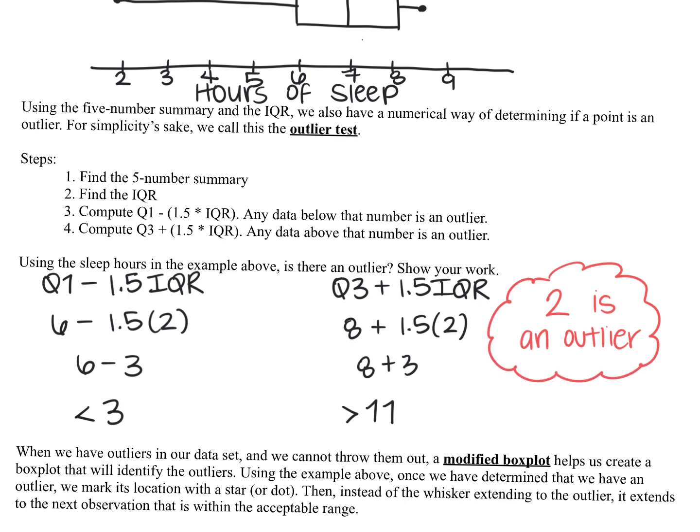I wouldn't, just looking at the set of data, say 2 is an outlier, just because it's not a huge range here. My range is only 7. It's a pretty small range. You wouldn't normally think, oh, there's an outlier here. But considering most of the numbers are higher numbers, 2 does end up being an outlier.